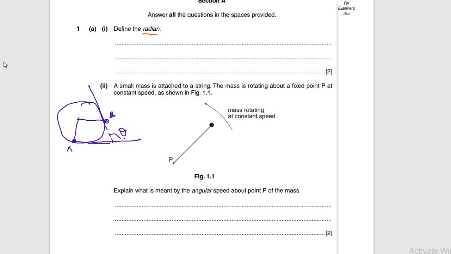So this theta is displaced in an angular form, not linear. So this theta at the middle is called angular displacement. Angular displacement is measured in radian, and they are now asking us to define the radian.